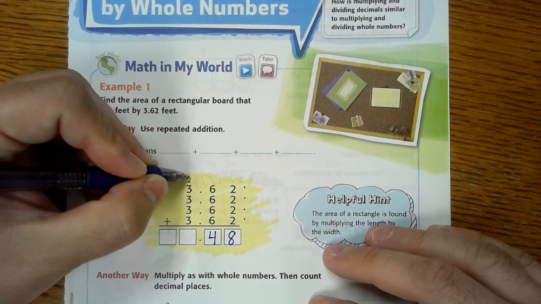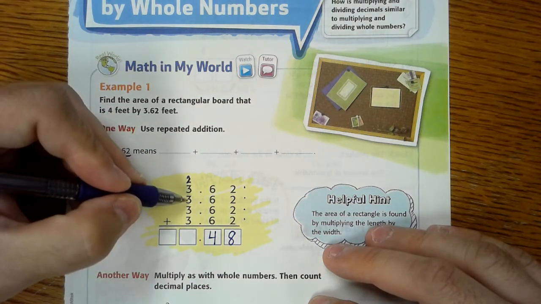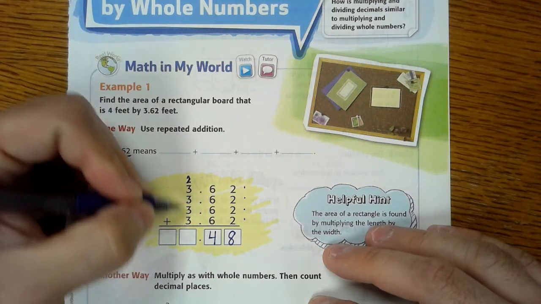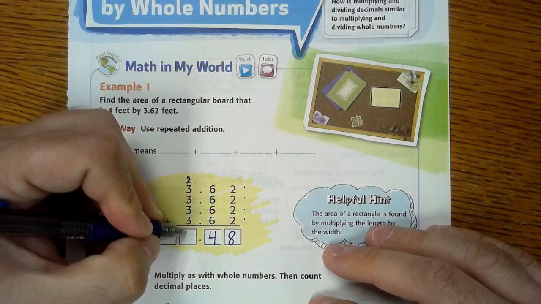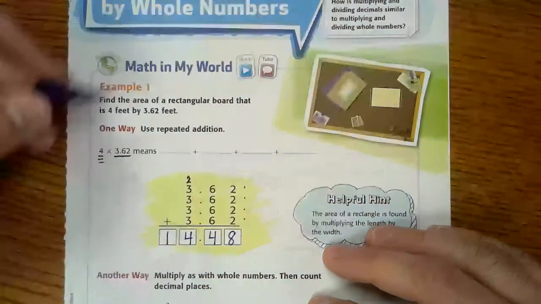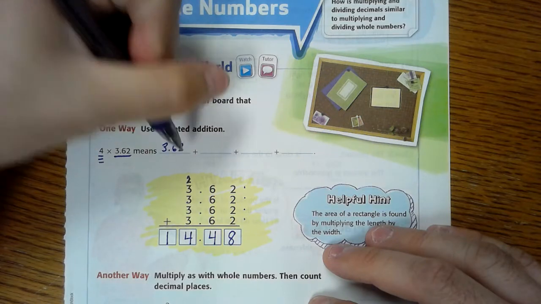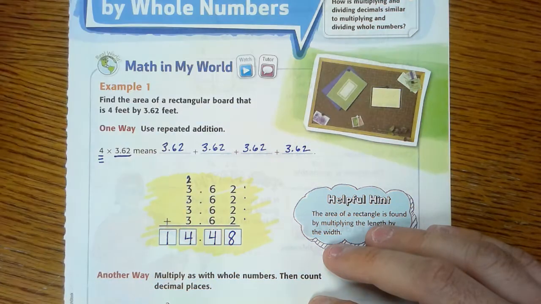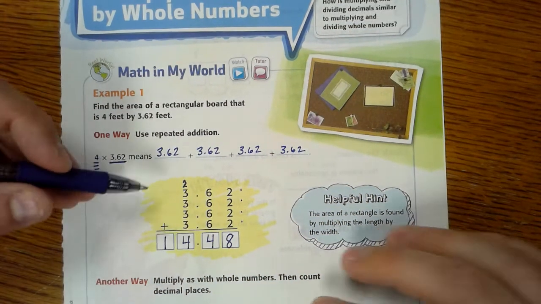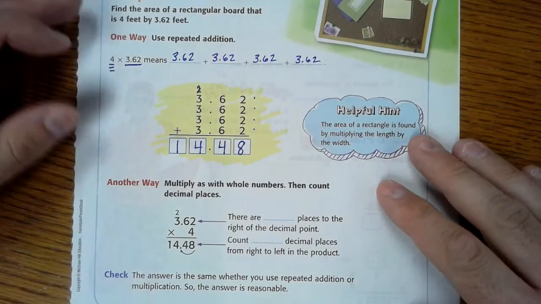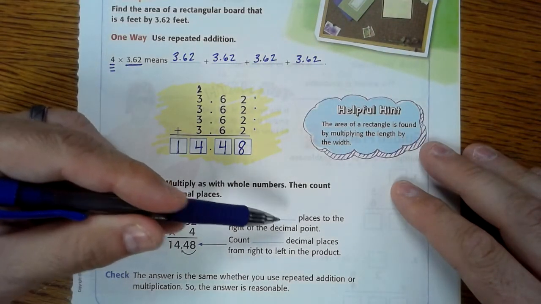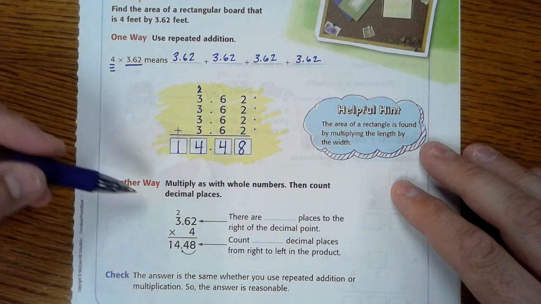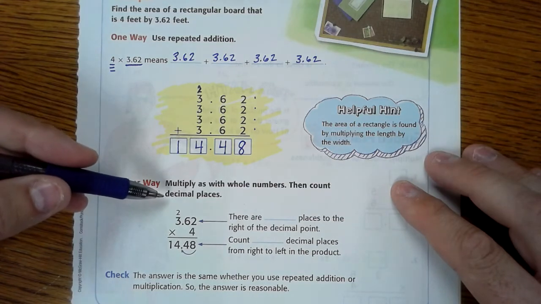We carry the 2 as they've done here already. And then we take 3 plus 3 plus 3 plus 3. That's 3 four times, so that's 12 plus 2 is 14. So like they said here, it's 3.62, or 3 and 62 hundredths. We added it together, and we get 14 down here at the bottom. So there are blank places to the right of the decimal point. How many over here? We have 2.